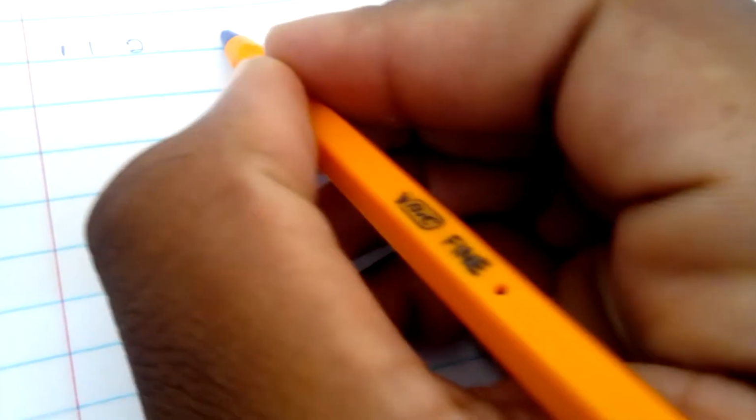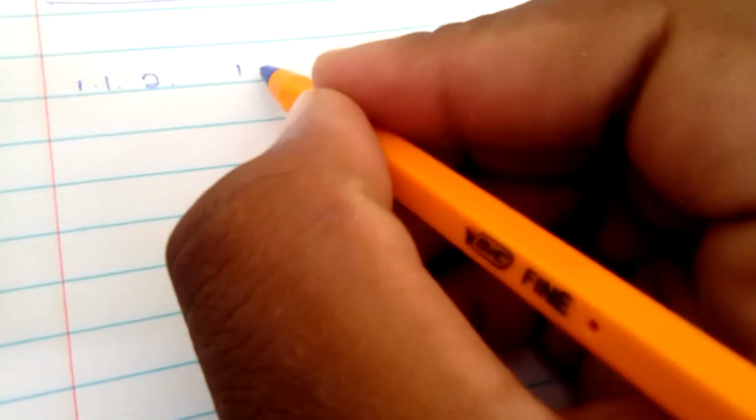Guys, I hope you guys are doing fine. You're still kicking, and now you understood the first question, which was 1.1.1. So now we are moving to 1.1.2. Okay, this one is kind of a bit complicated.